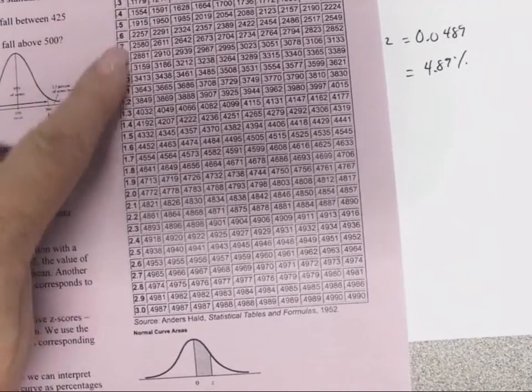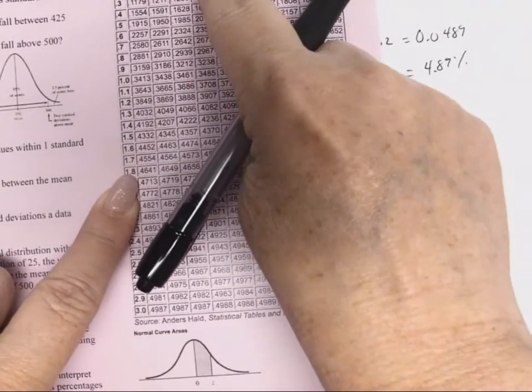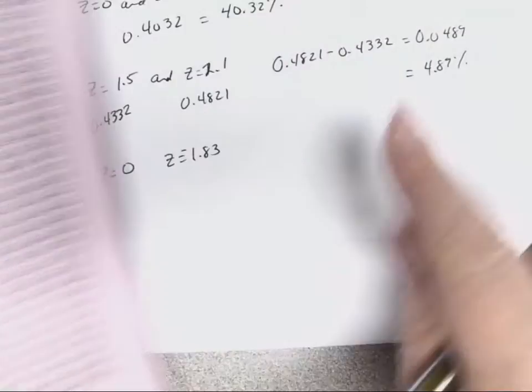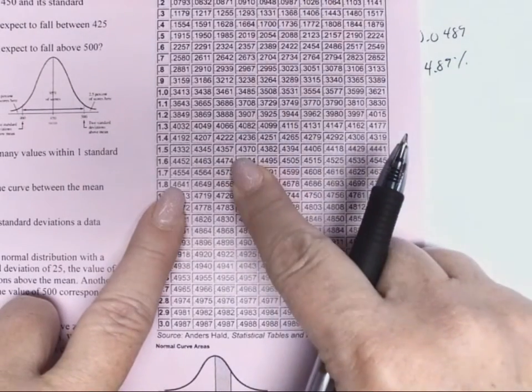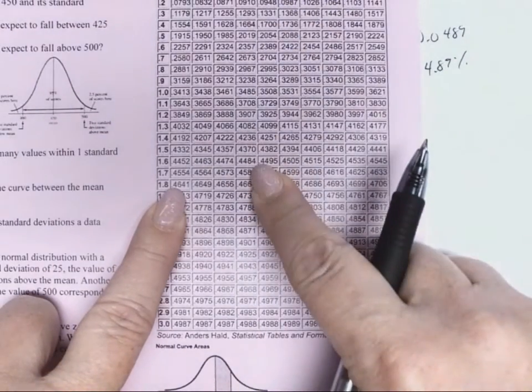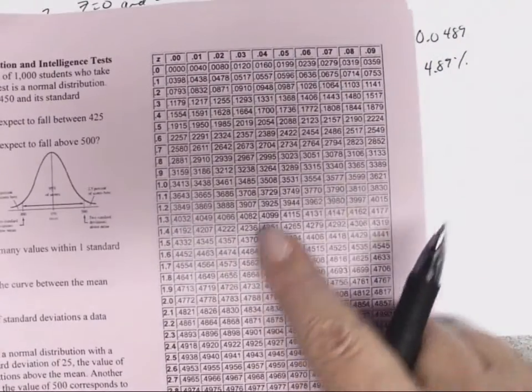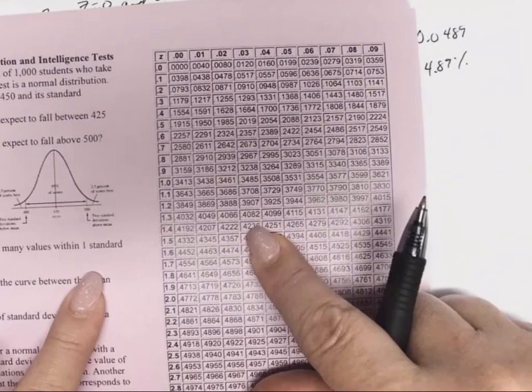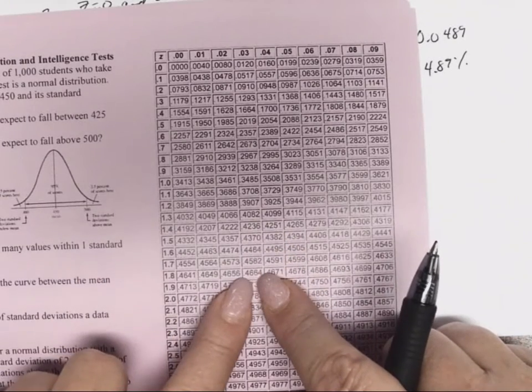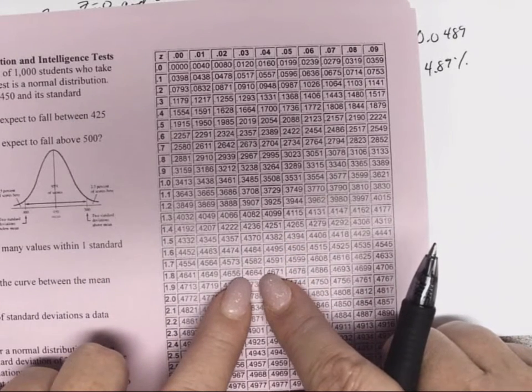So we have 1.8, and then because we have that second decimal of 3, we go to 0.03. I'm coming from the 0.03, and I'm going to come down, and I'm going to meet the 1.8. And I get 0.4664 right there.